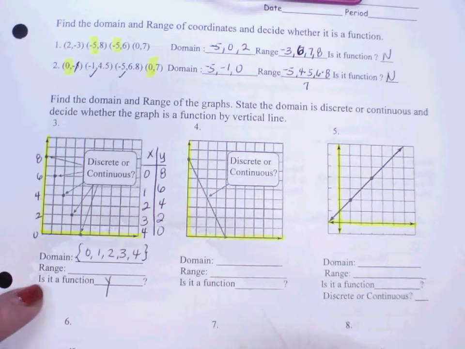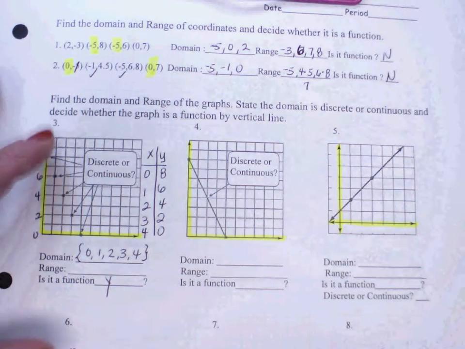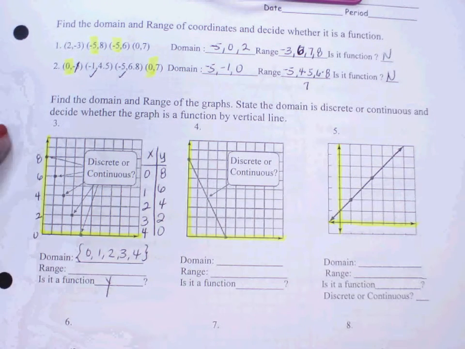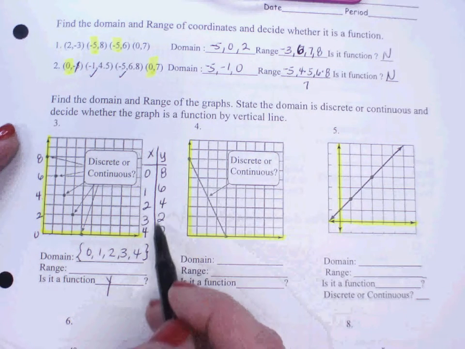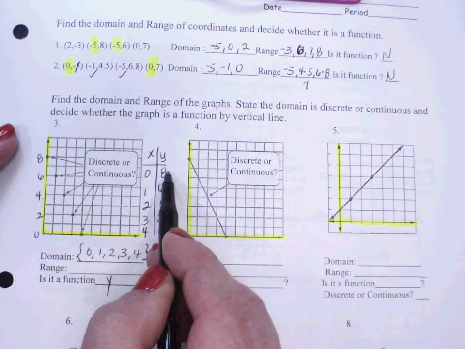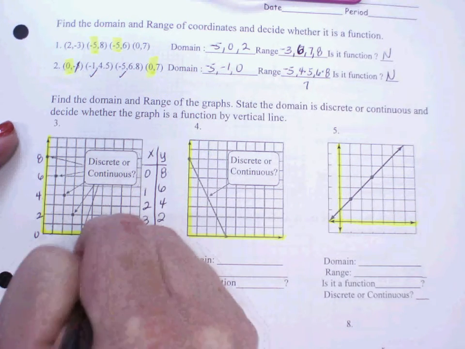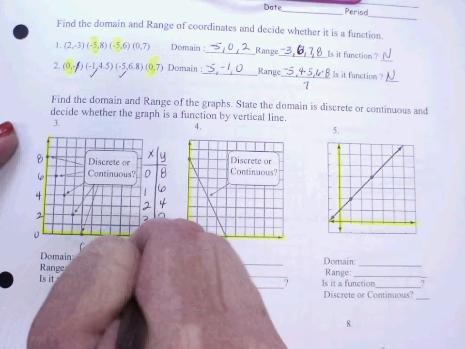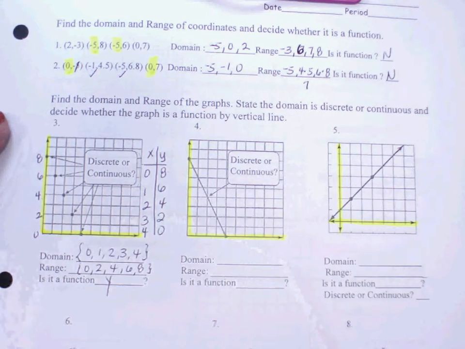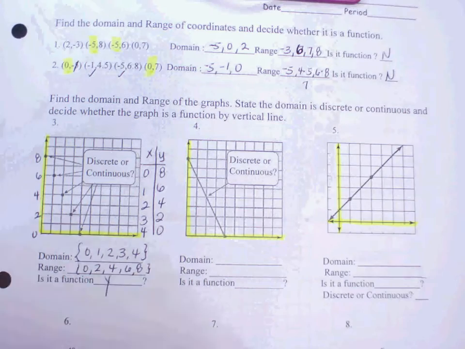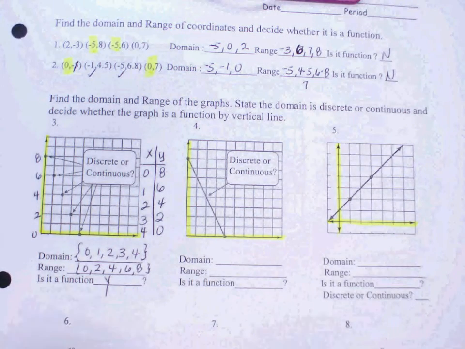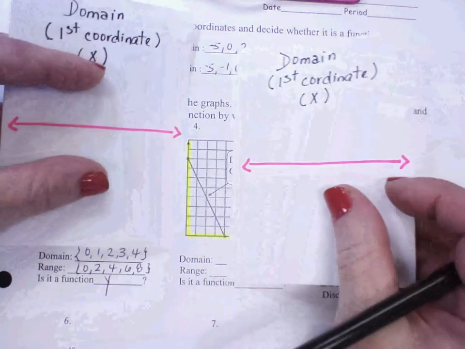All right, what is my domain, babies? 0, 1, 2, 3, and 4. Is it a function? Yes, none of those numbers repeat. Karen's got it. All right, so what about the range? 0, 2, 4, 6, and 8, right?